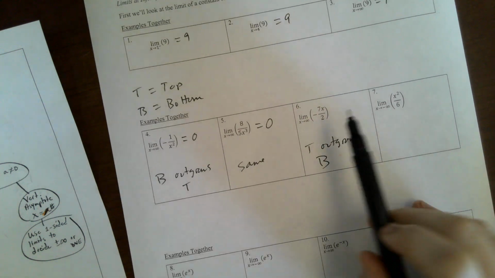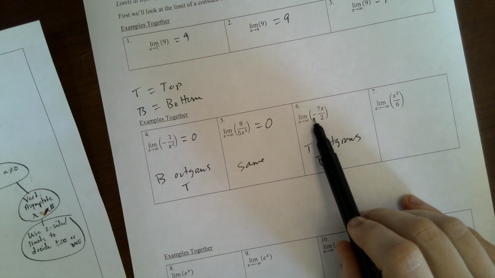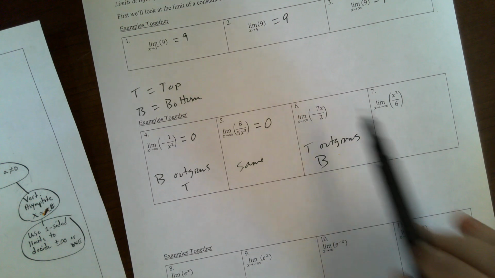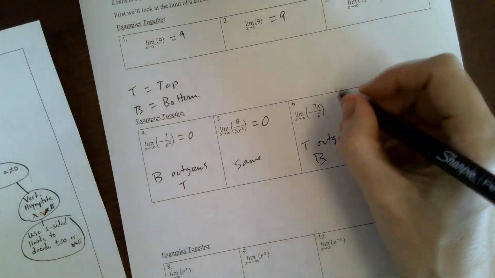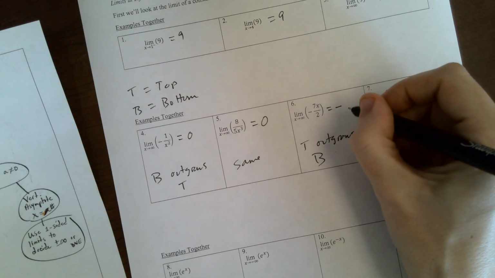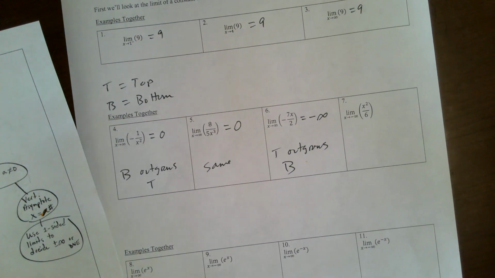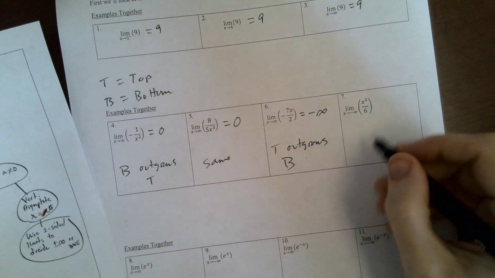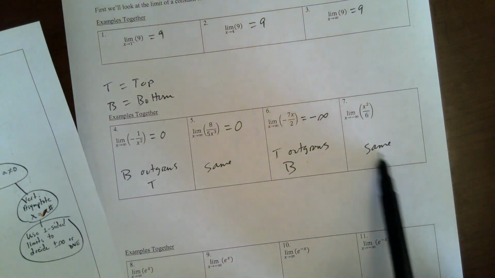All right, but just be careful here, guys. When you're plugging in bigger and bigger numbers, they are bigger and bigger, but the outcome is negative. So we're just getting bigger and bigger negatives because of this negative here. So the answer would be negative infinity.